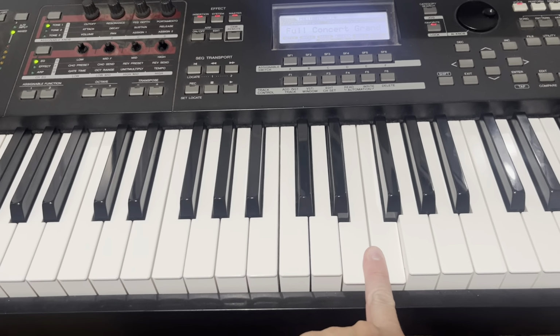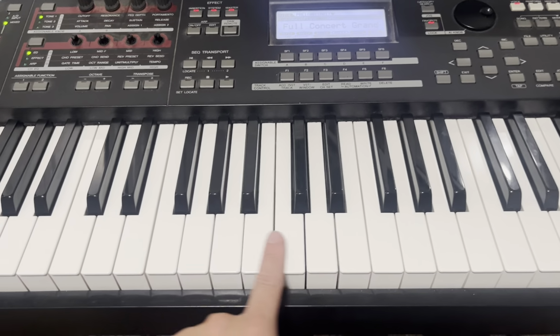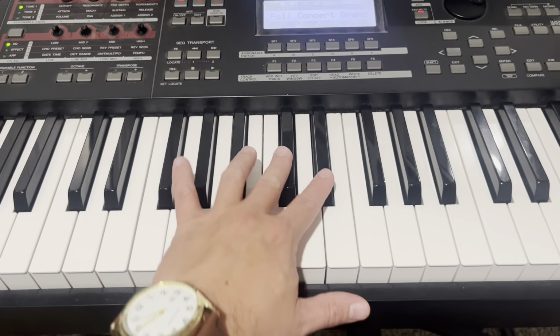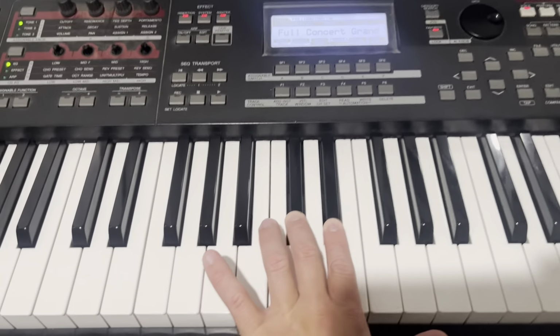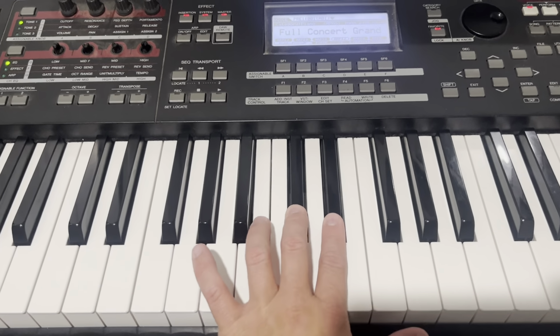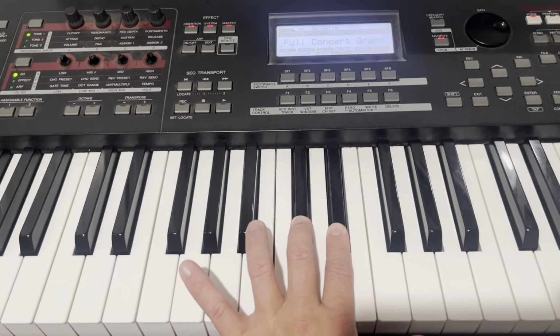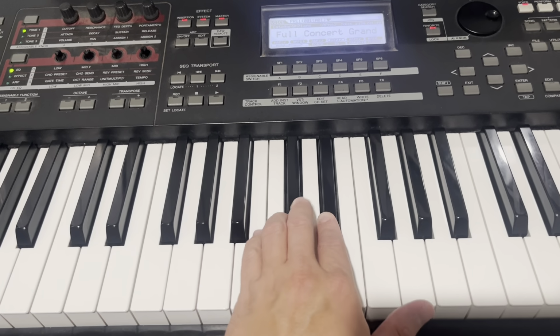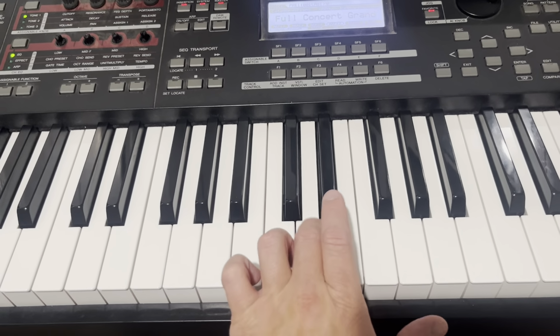Half steps have no note in between. It doesn't always have to be white. We can combine it here. So here's two black keys. Would this be a whole step? Pause the video and find out. Just kidding. So, jeez, my jokes are horrible. So this would be a whole step because in between we have a note.